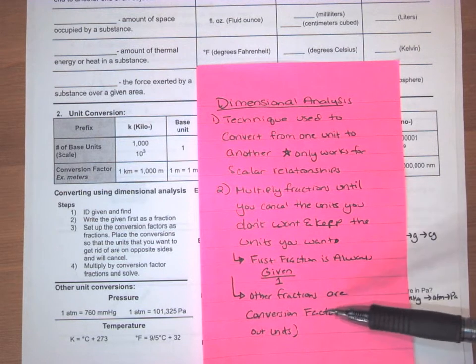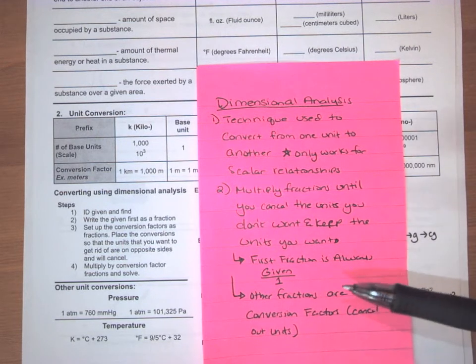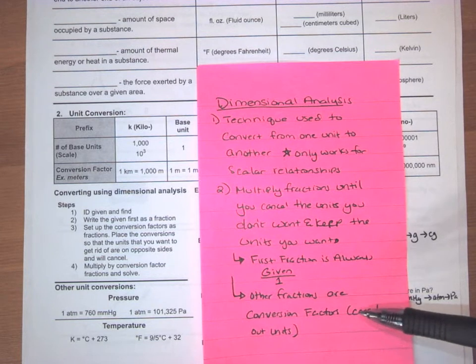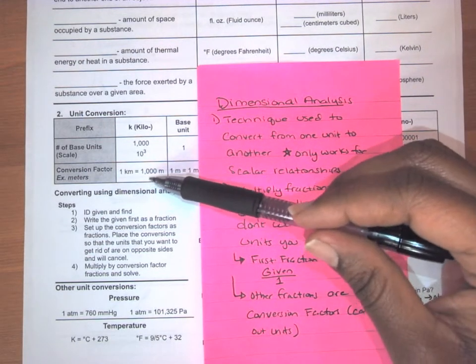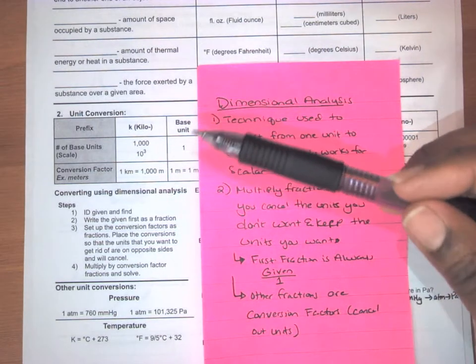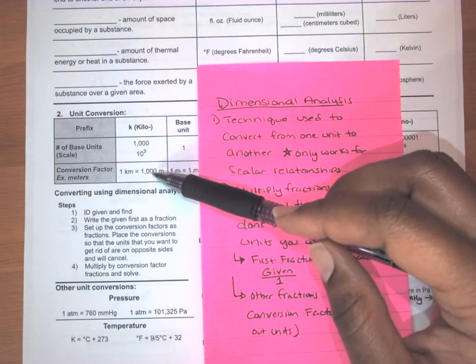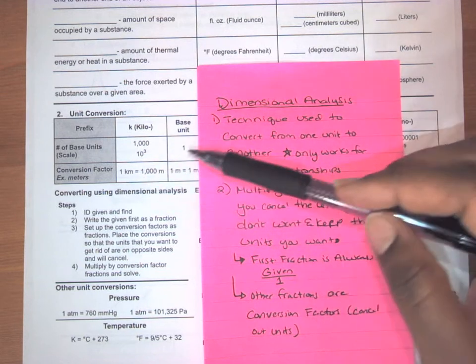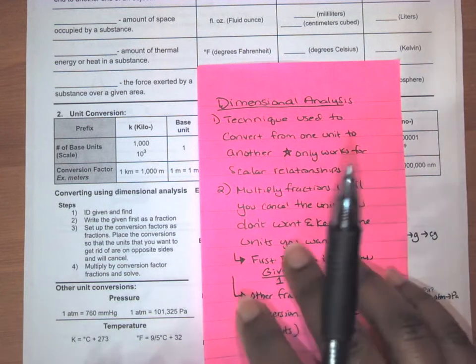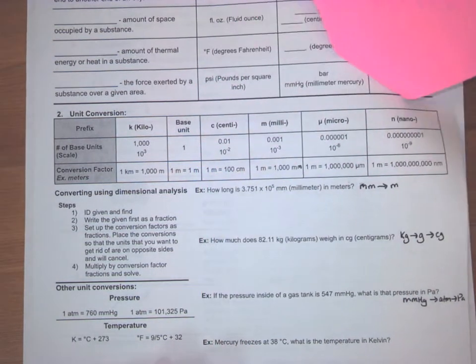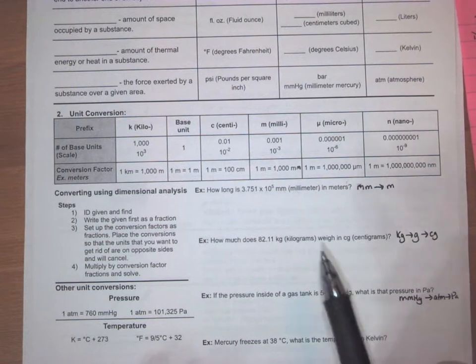The other fractions are going to come from conversion factors. They're going to be set up in such a way that you can cancel out the units of your given and eventually get the units of the thing that you want to have in the end, the units of your find. Now these conversion factors are these relationships here. You know how a fraction has two parts, a numerator and a denominator, and how this equation has two parts. You're going to take the parts of this equation and turn it into a fraction. Those are going to be your conversion factors. The best way to visualize this is just to get right into it, and we're going to do that with these examples.